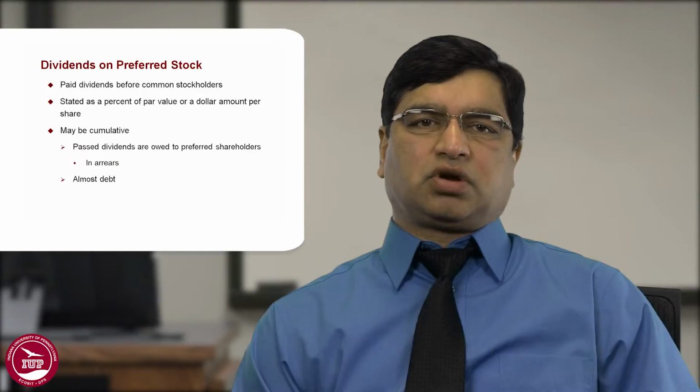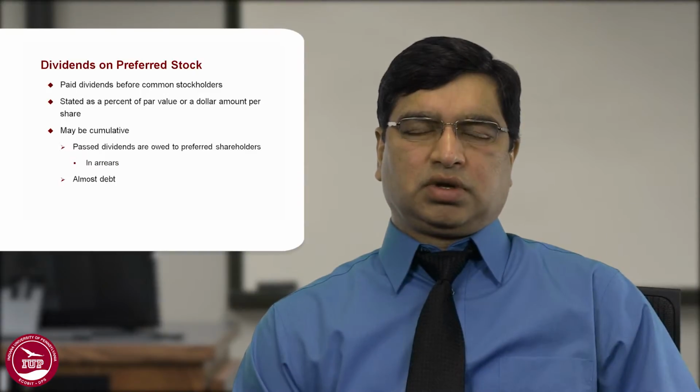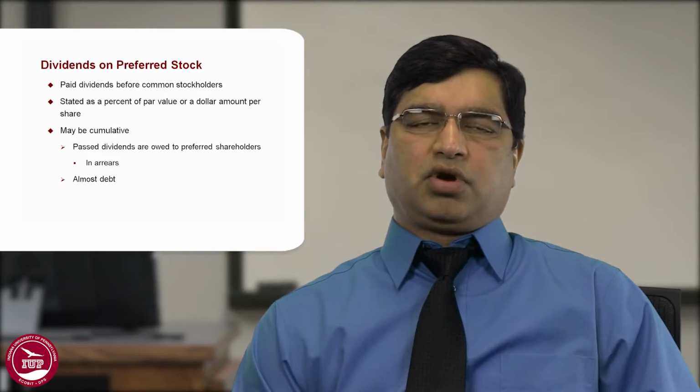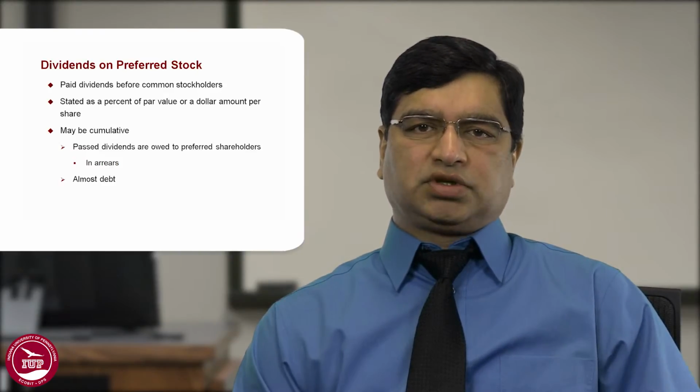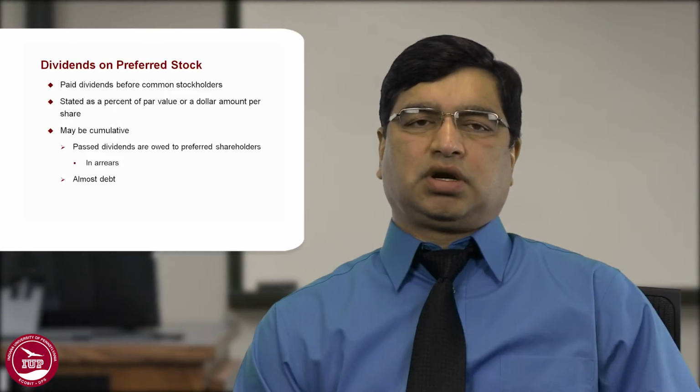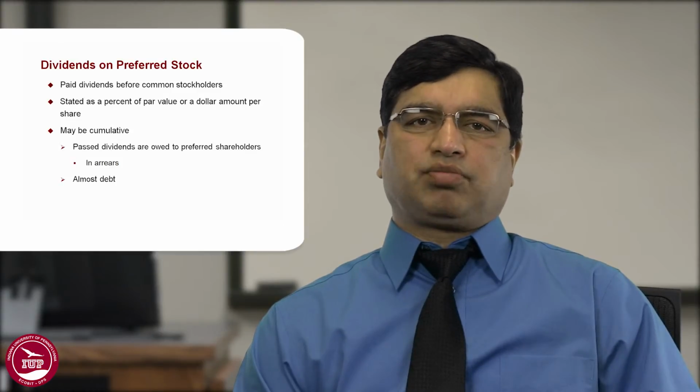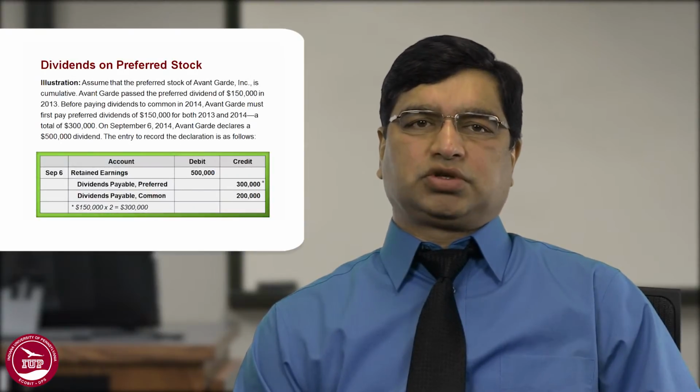So it is either a percentage of the par value or a certain dollar amount for the preferred dividends. If the preferred stocks happen to be cumulative, then the past dividends, if they were not paid, need to be paid first. That is, any dividends in arrears need to be paid first. That is almost like a debt before any dividends can be paid to the common stockholders.